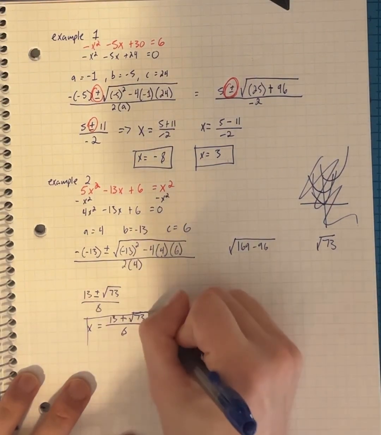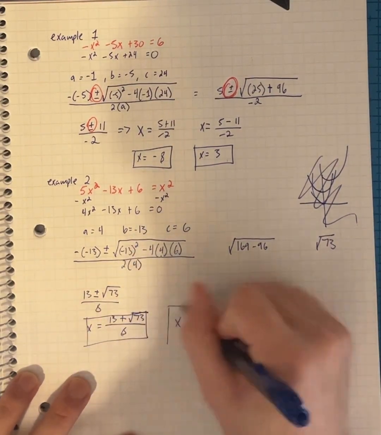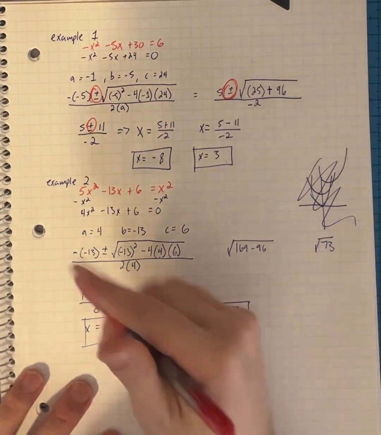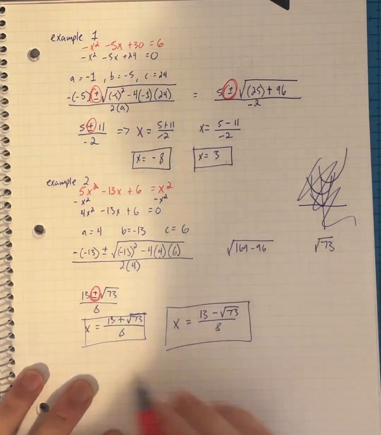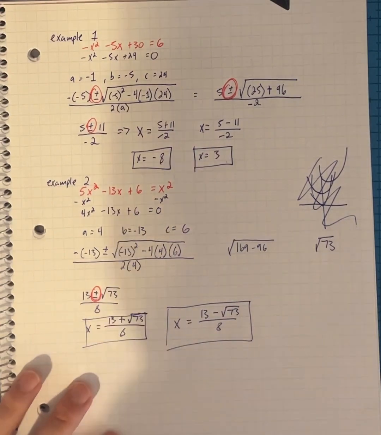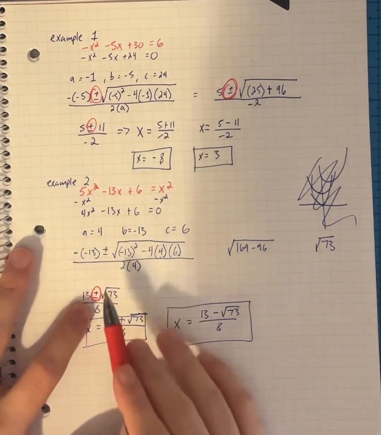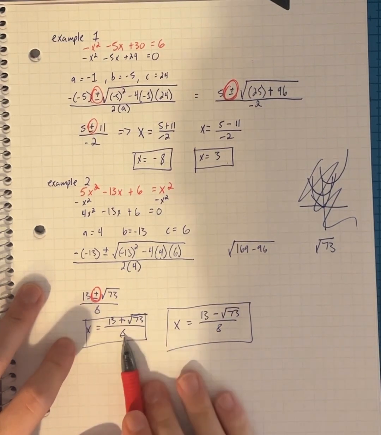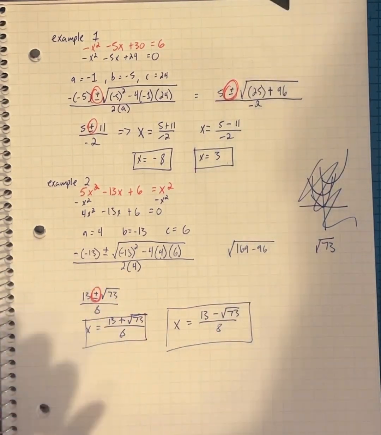You get the idea here. Basically, this is one answer and this is our other answer. It's because, again, our plus and minus value here is huge. You can't forget that this represents two different things: 13 plus square root of 73 over 8 and 13 minus square root of 73 over 8.